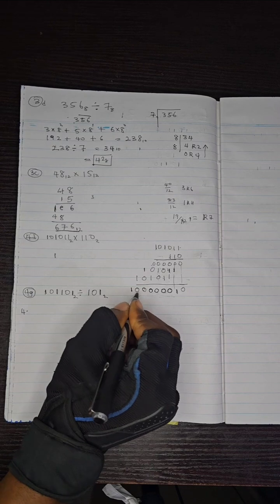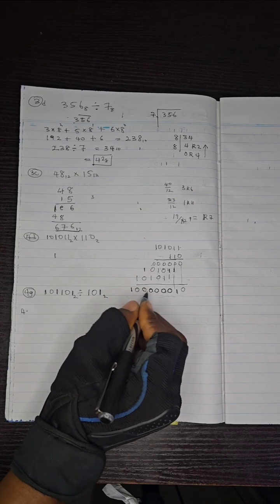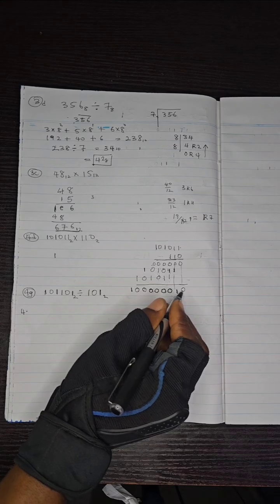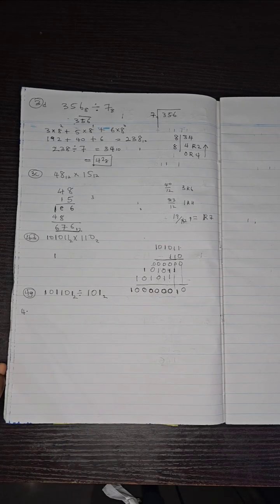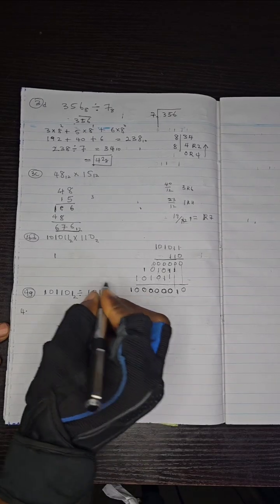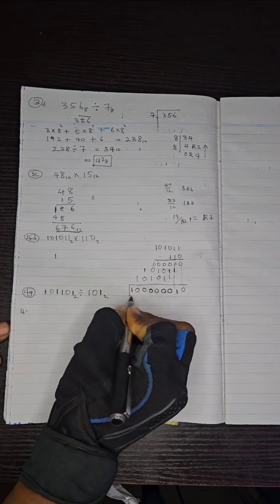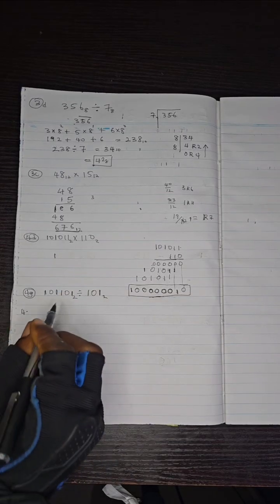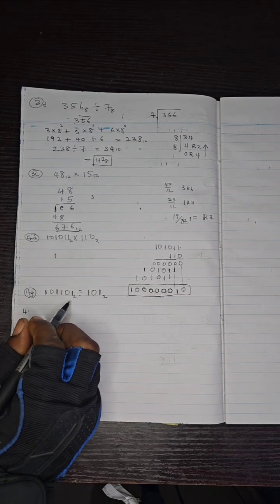So the answer is 1 1 2 3 4 5 6. 0 into 6. Then 1 at the end. So that's for multiplication in base 2. This is your answer. It's just very simple. So this is another one that has to do with division.